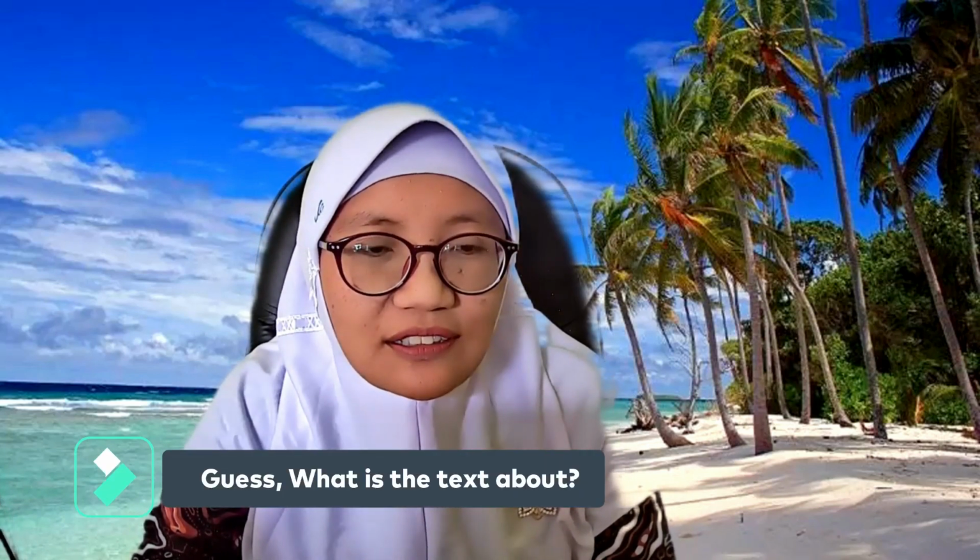After you look at the picture, and then you read the text, then you look at the picture, now you can guess what the text is about. Do you still have difficulties to answer this question? What is the text about? If you still have difficulties reading the whole text to find the answer, then the picture here will help you easily understand to answer the question.